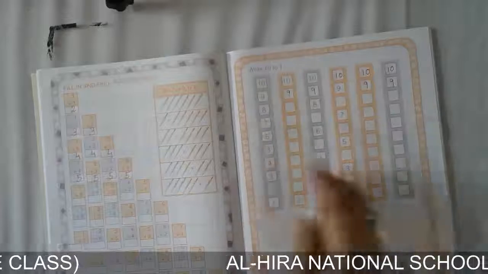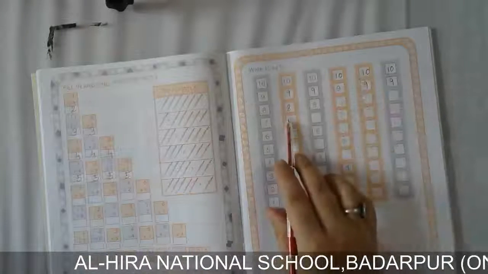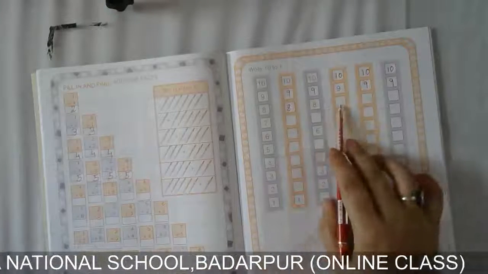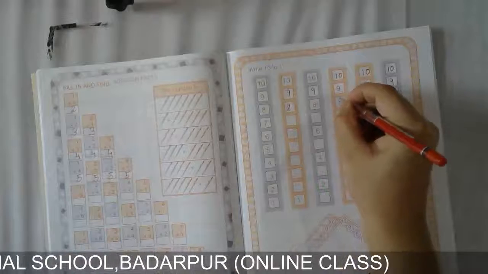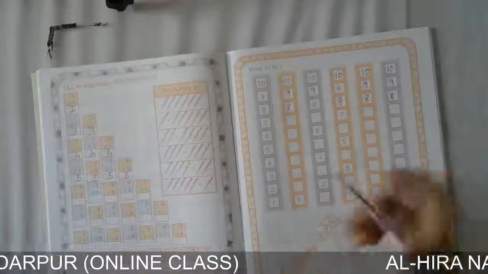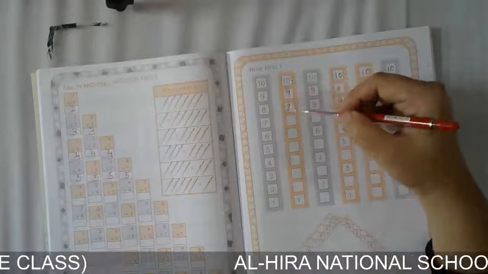Next 8. So in the empty box I am writing here 8. Next 8 is already given in the book. In the next empty box again 8. Since you can see these numbers I am counting from backward.